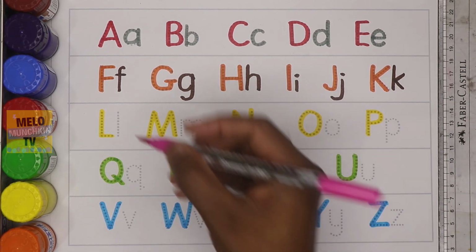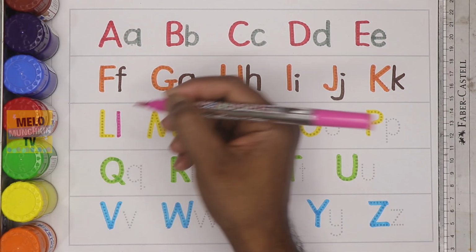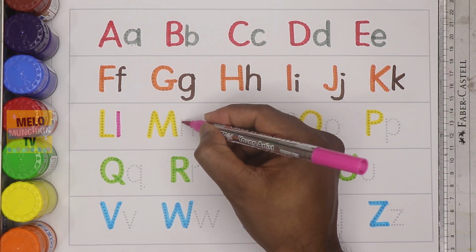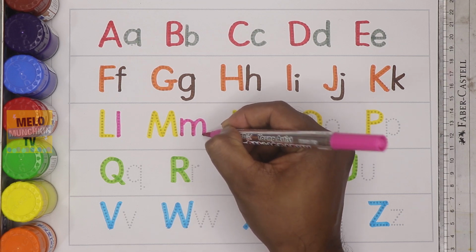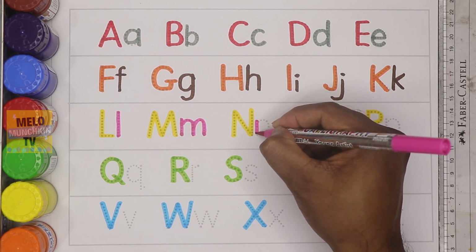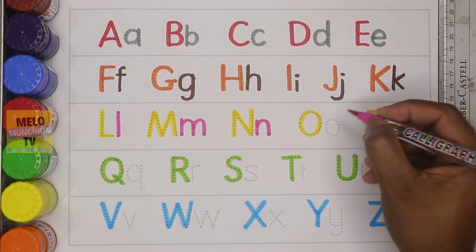Pink color. So after K it is L. Small letter L. L for lion. M. Small letter M. M for monkey. N. Small letter N. N for nose.